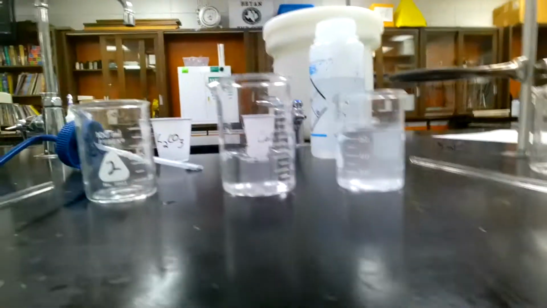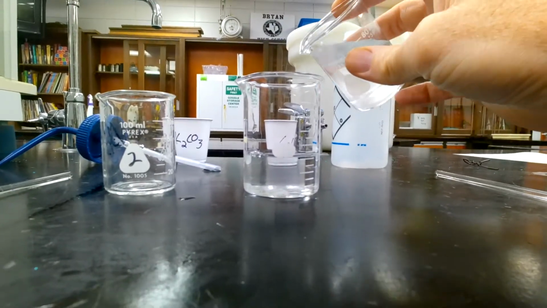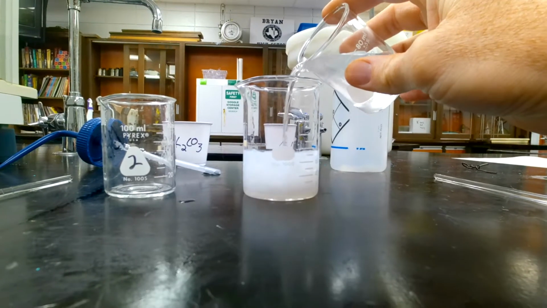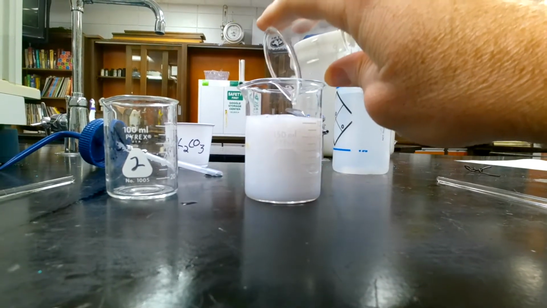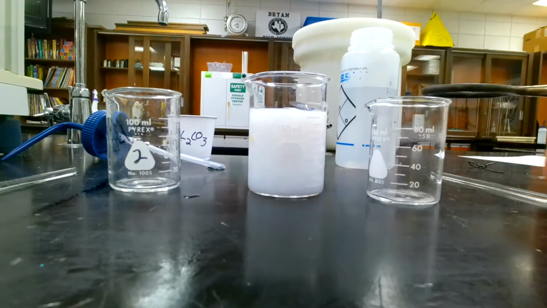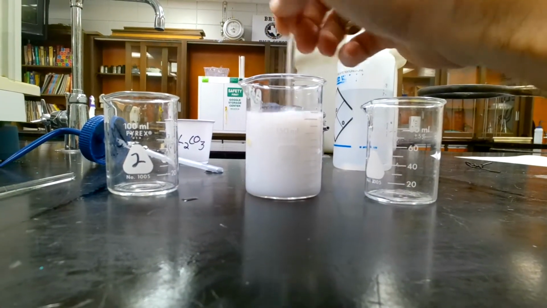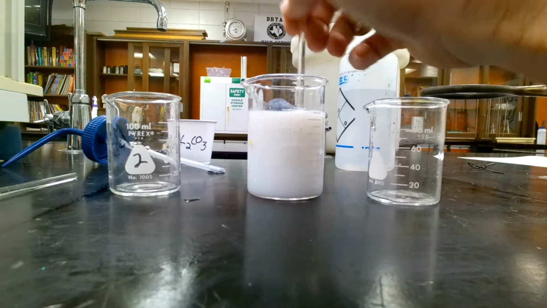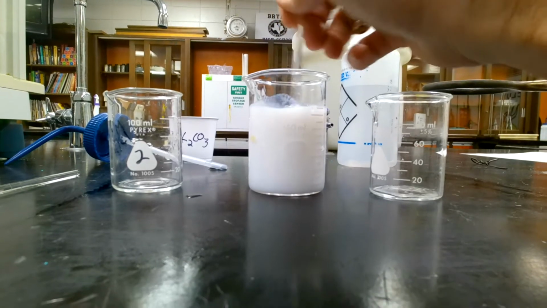That's not the best way you should pour, Mr. Russell. And then let's watch this one right here. As soon as we get it, it should make a precipitate right away. Very, very nice. So we're going to go ahead and stir this one up to make sure that the reaction goes to completion as far as possible. And then we're going to filter it.